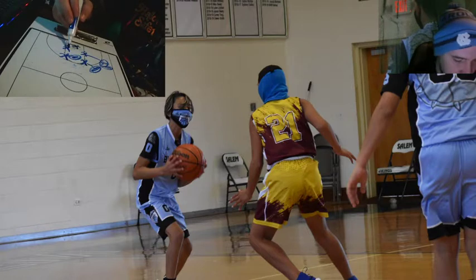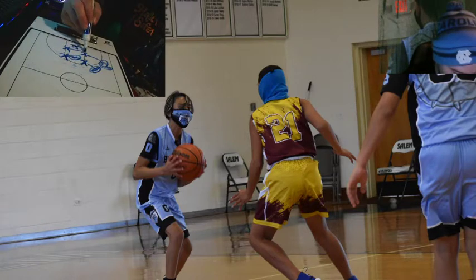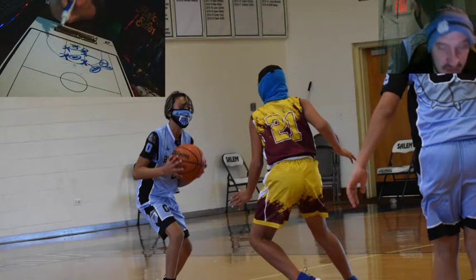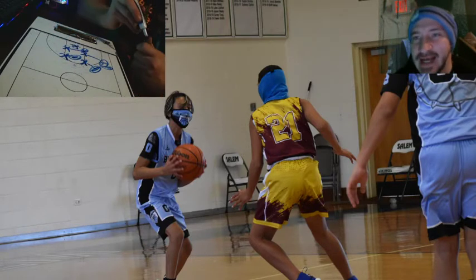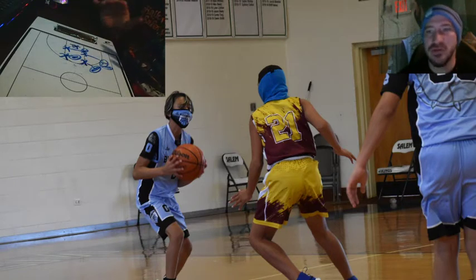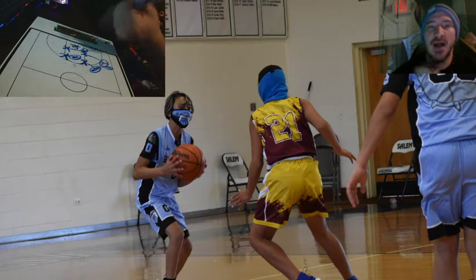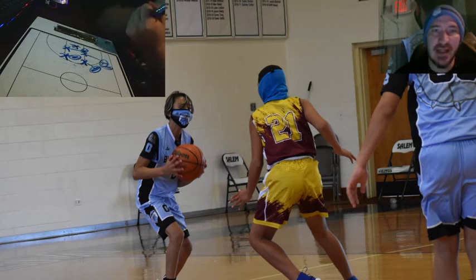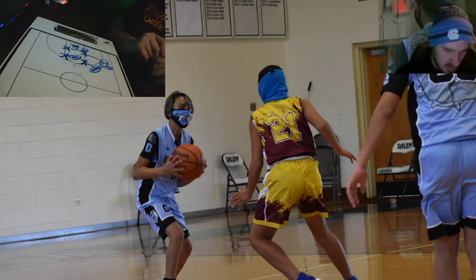Now, the second level that's away from the ball, you then take their position front side. Guy at the rim, I want you to protect any layup. I don't want you leaving the rim. Do not leave the rim. Okay?